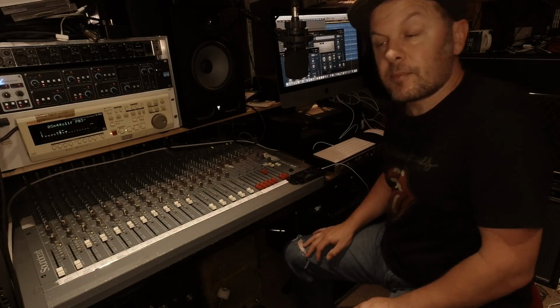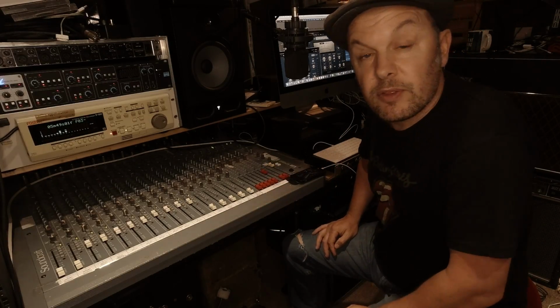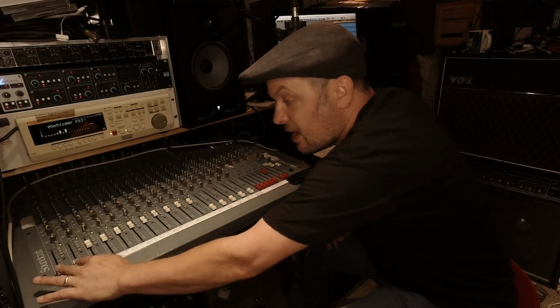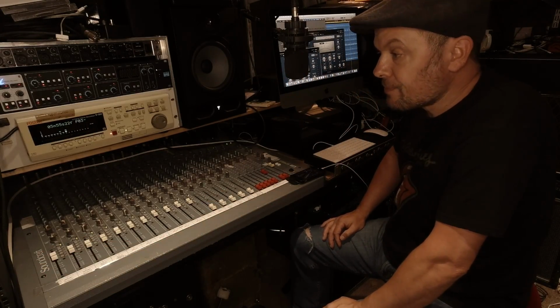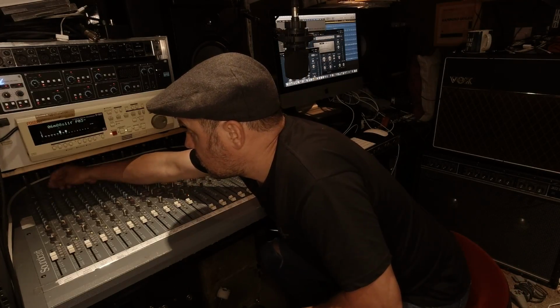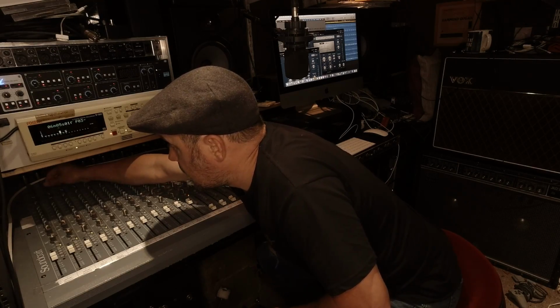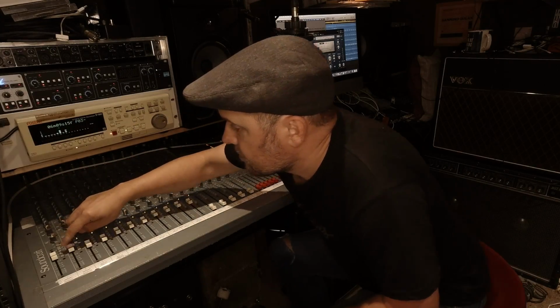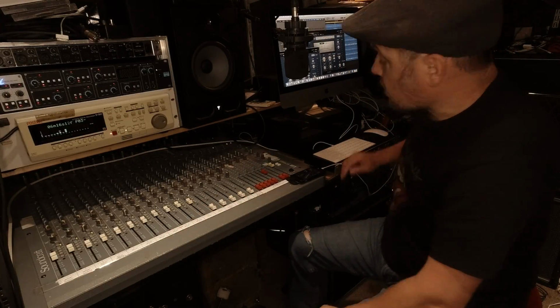So I can really fatten up the kick and the snare using the plugins on Logic or whatever digital audio workstation you're using, and then I've simply got the nice levels that I can listen to on the mixing desk. And of course I can EQ the snare. Do anything. You can even send this mix back to the computer, and that's what I'm going to do next.